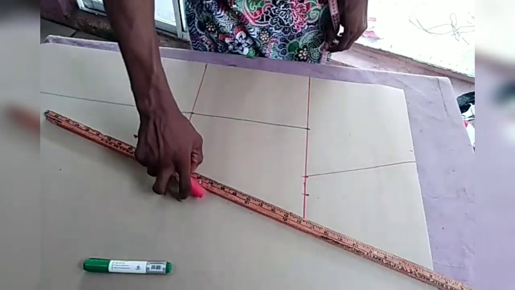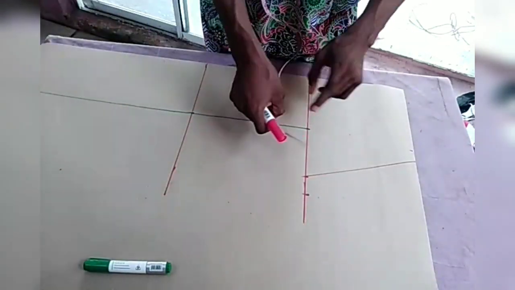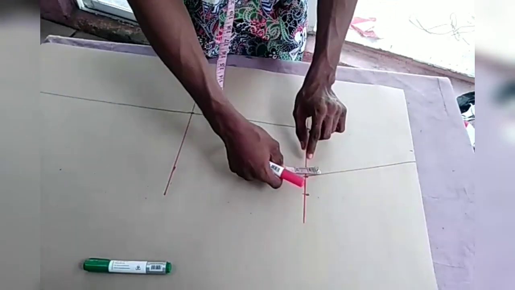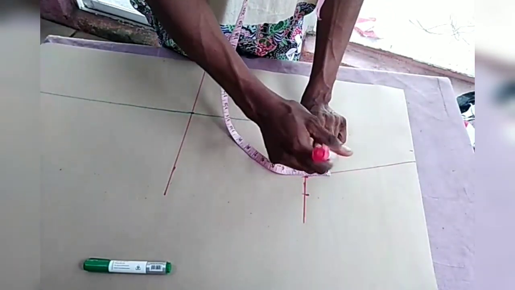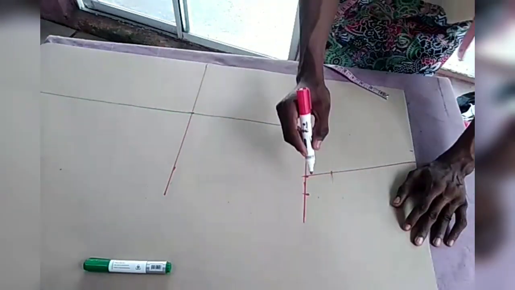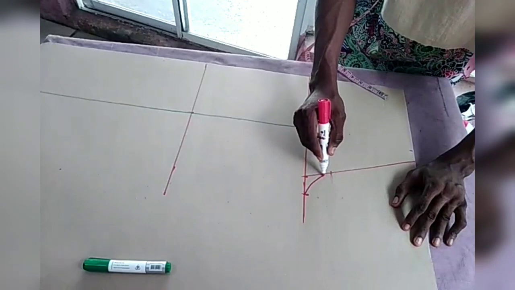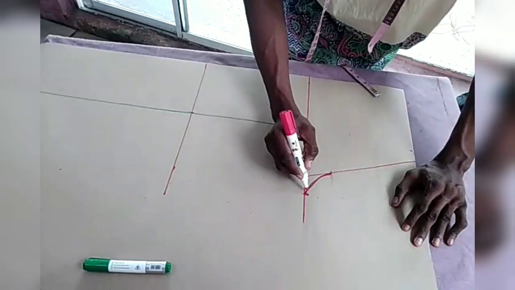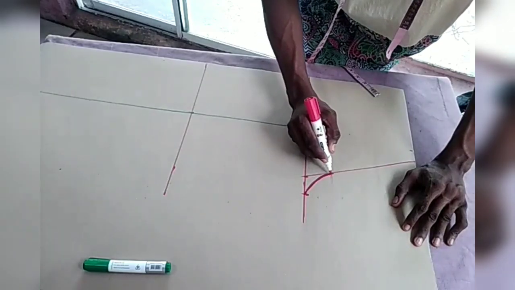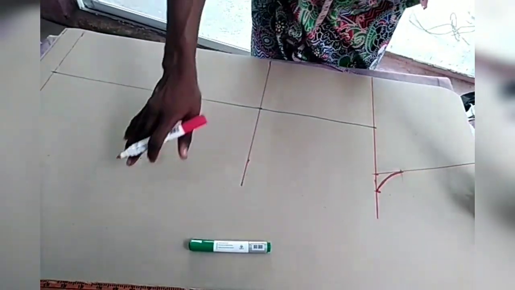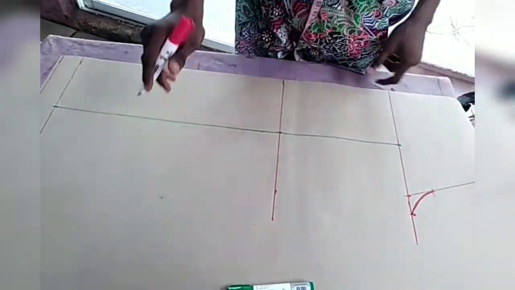After you have done that, after connecting your waist to your main crotch line, what you do now is to come up by 2 inches. Come up by 2 inches, then connect from your crotch line, connect it down like this. So you can see what I have. If you have your French curve or your pattern master, it will be easier for you to do that connection.